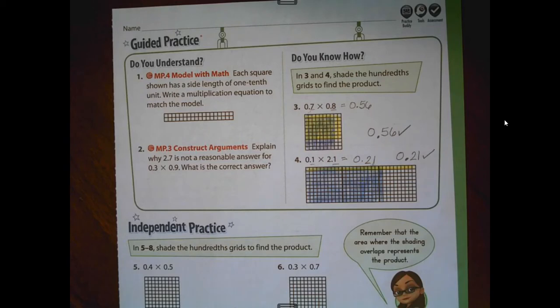If the second factor was greater than 1, then the product would be greater than the factor with the 1. But that's not the case. We're getting smaller parts when we multiply decimals. All right, let's take a look at 5 through 8.